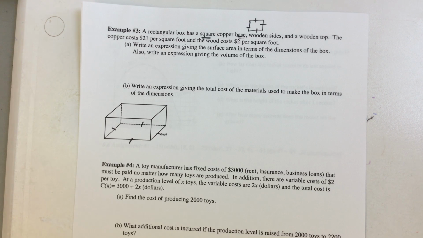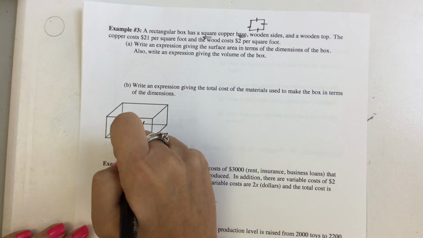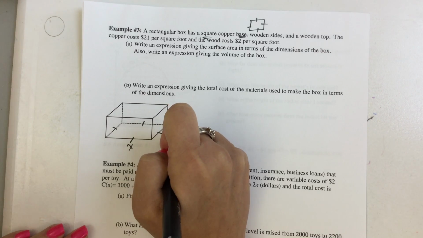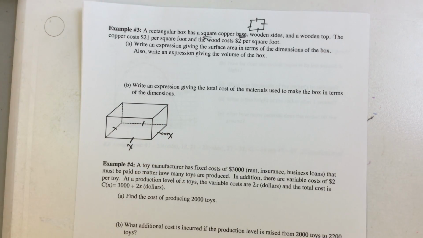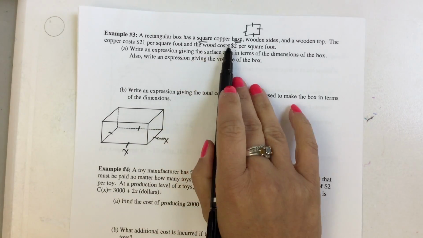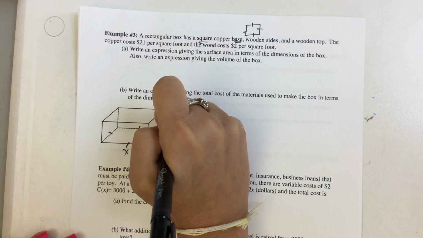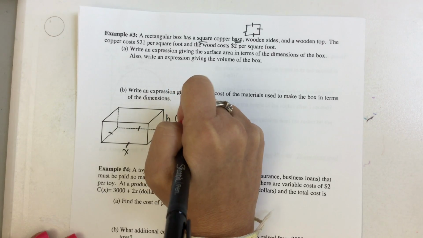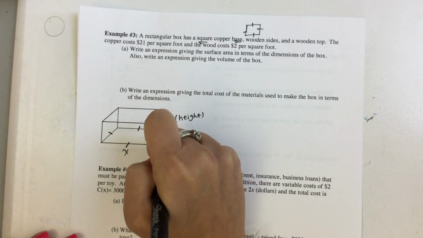Write an expression giving the surface area in terms of the dimensions of the box. Also, write an expression giving the volume of the box. So here, let's say that this is x. Okay, so there's x. We don't know the height. They didn't tell us anything about the height, just that we have a square copper base and some prices. So the height, let's just call the height h.